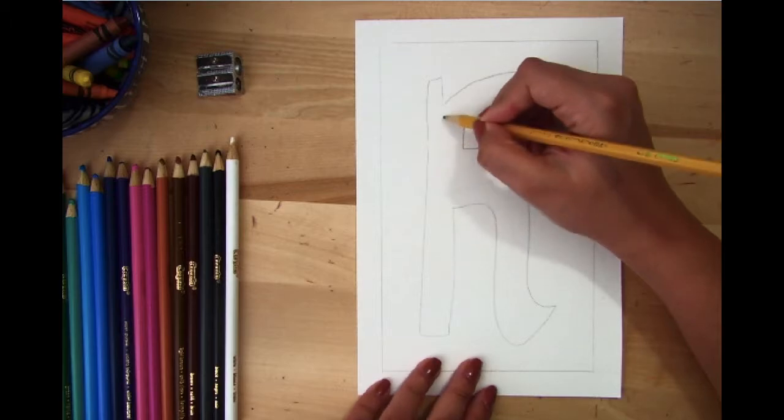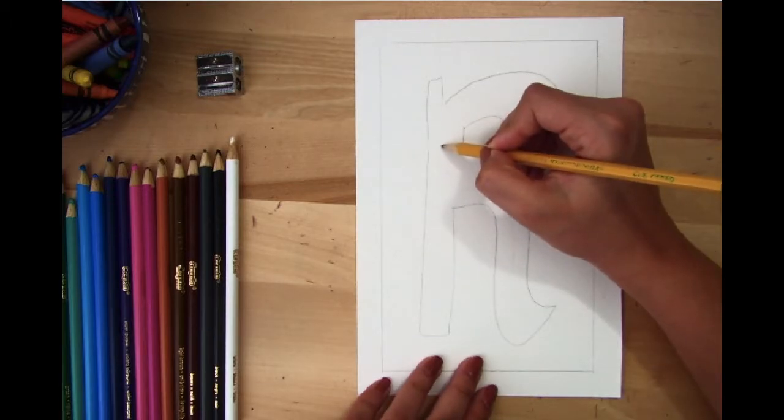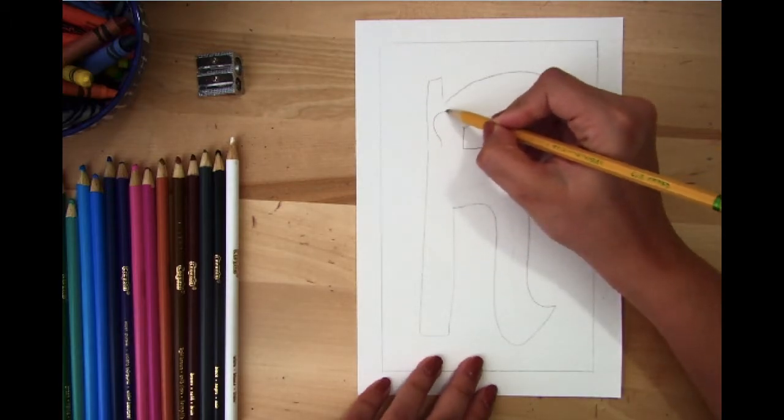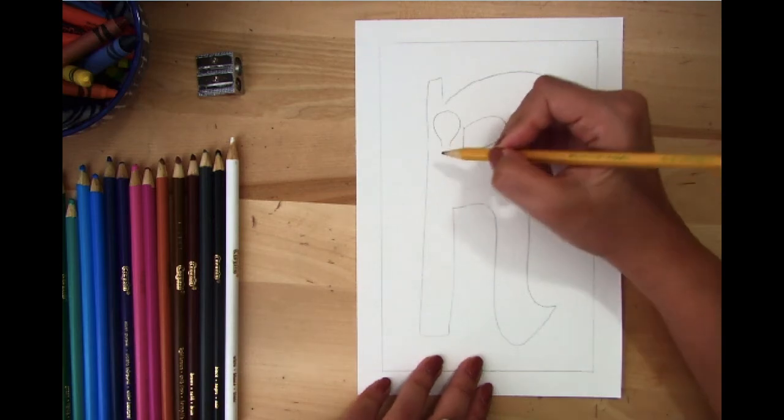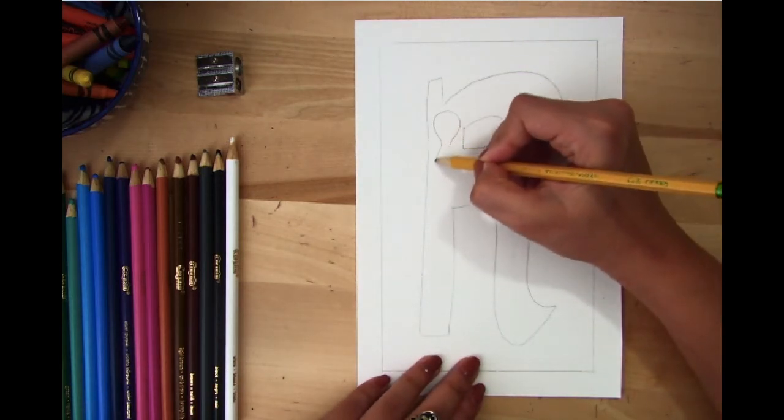I'm going to do one inside. You can think of it like the infinity sign, but basically what you want to create is an infinite string that you knot within itself.